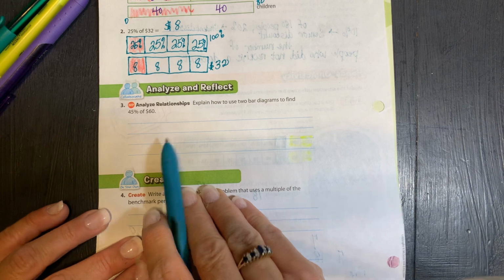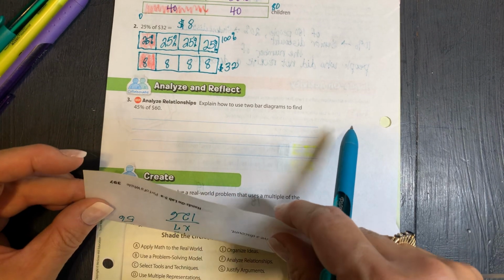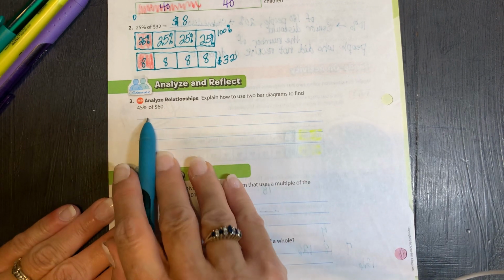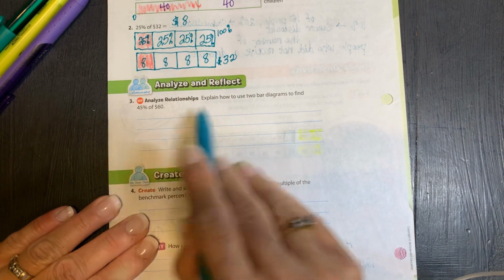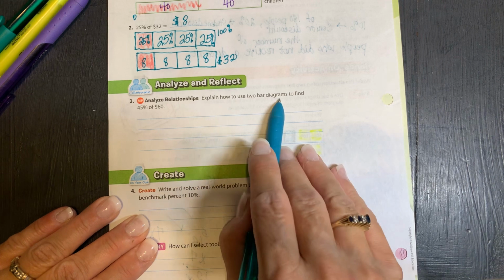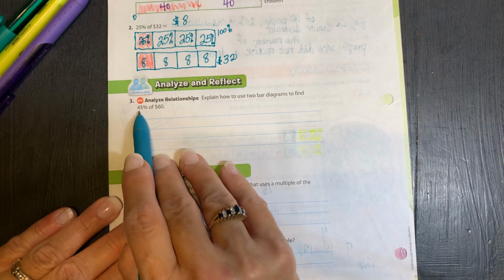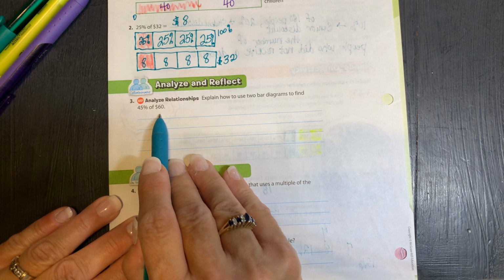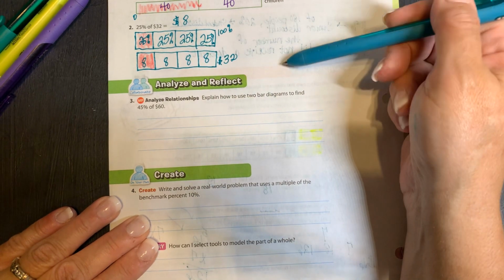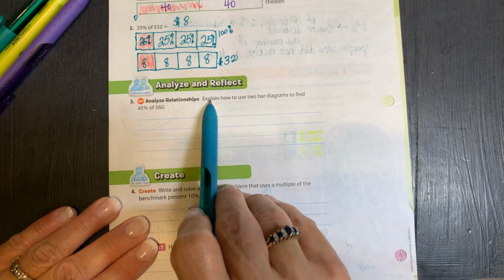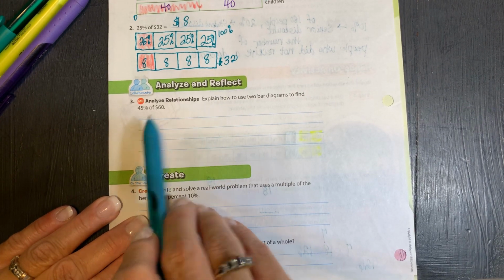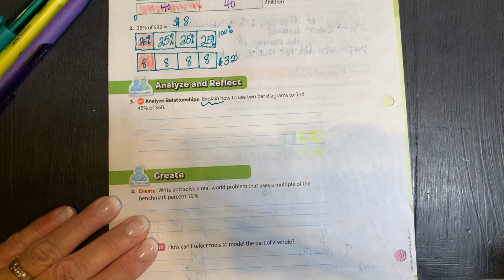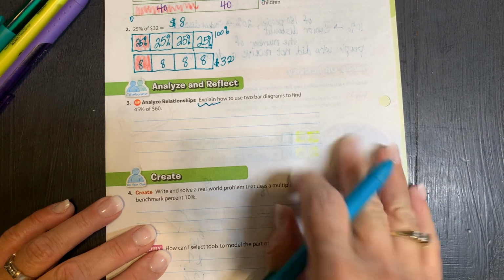This is part two of parts of a whole, or part of a whole. So this one says, analyze the relationship. Explain how to use two bar graphs to determine 45% of 60. So this means do what you did before and analyze it. Instead of just doing it, they want you to explain how to use those. So we're going to explain.